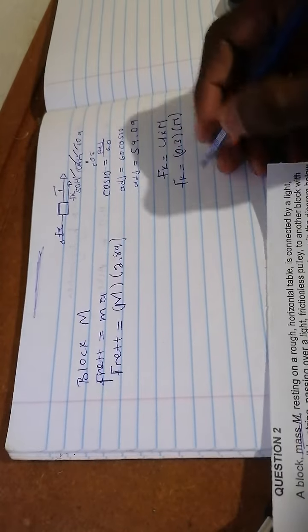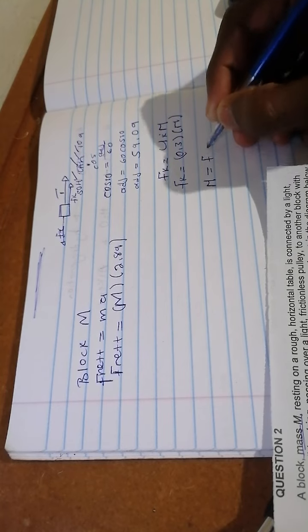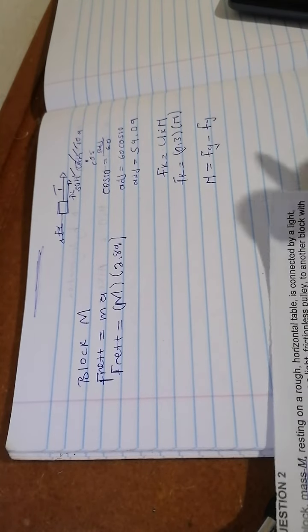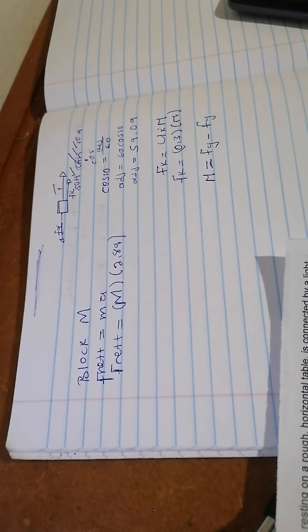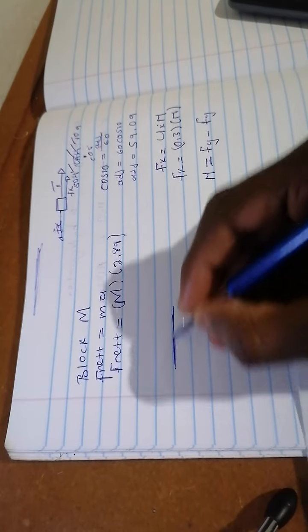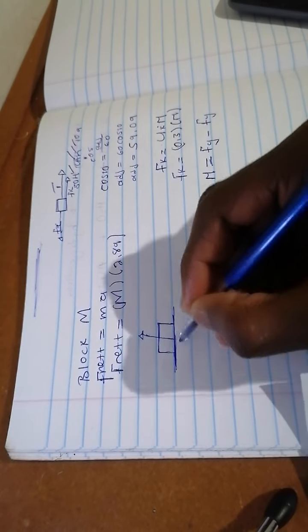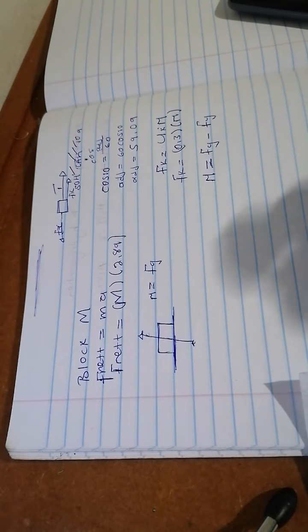Okay, guys. So the normal force is going to be given by N is equal to Fg minus Fy, right? You know, guys, Fg minus Fy. Someone can ask, why do I say Fg minus Fy? Okay, guys, let me do some little drawings. When you have an object on a flat surface, just like this, the normal force of it is just going to be equal to the Fg.